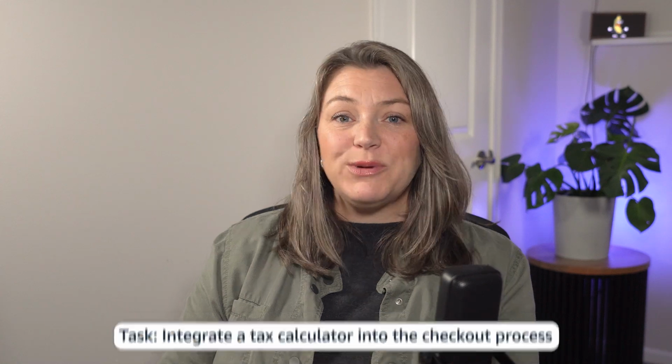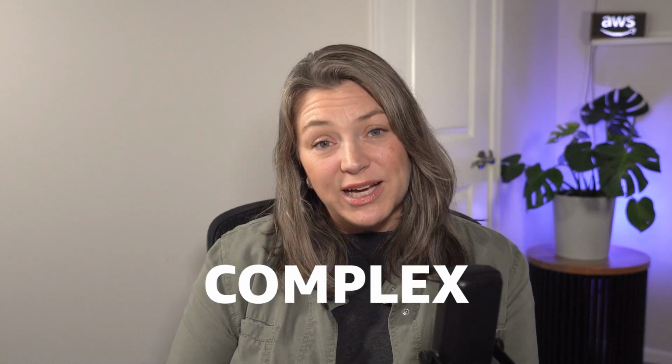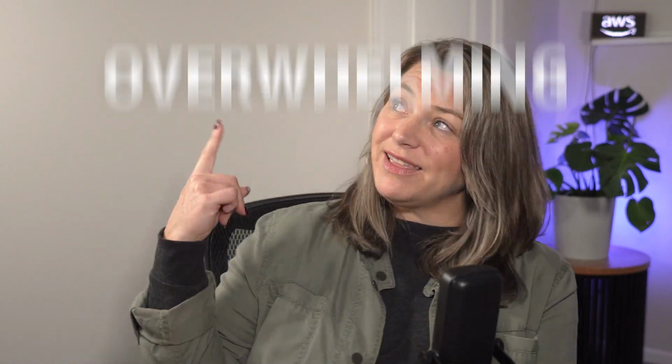Years ago, when I was lucky enough to work on large, sprawling e-commerce systems, I was tasked with integrating a tax calculator into the checkout process. I was handed a diagram of the entire system, and whoo boy, my eyes glazed over. Architecture diagrams are an important communication tool, but sometimes they're very complex and overwhelming. Kind of like this one.